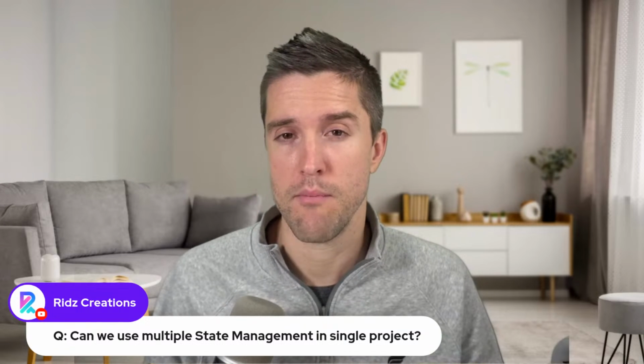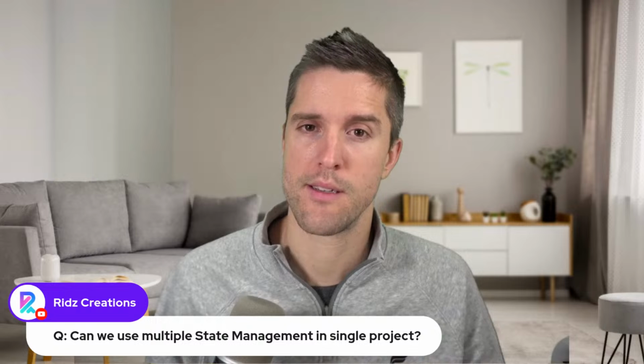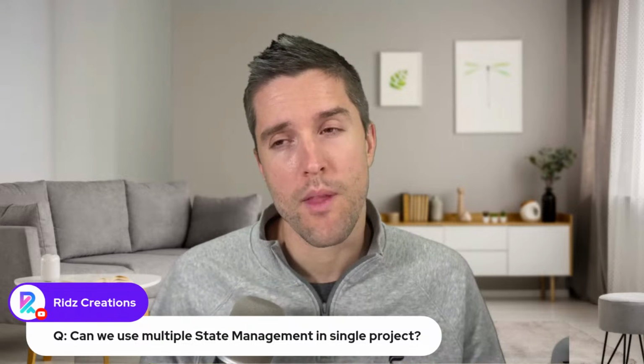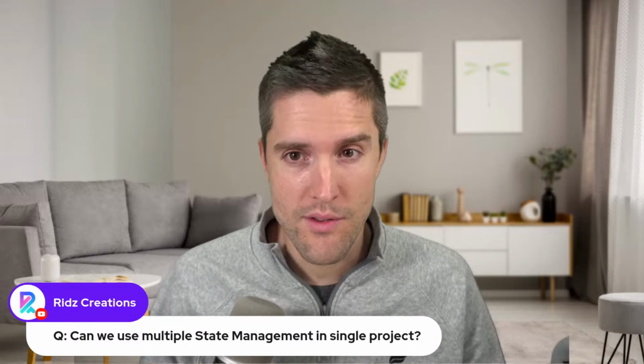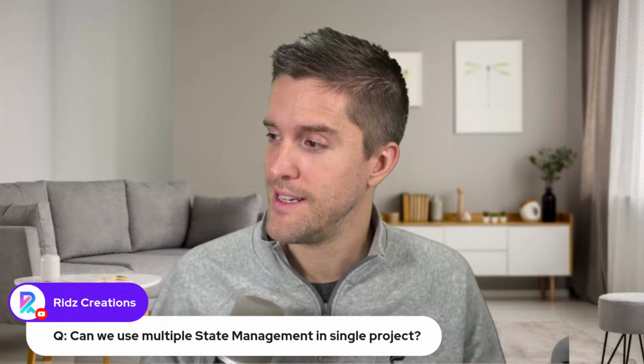I haven't personally mixed Riverpod with others, but I'm sure you can. It's not like the more you use, the better your code will be. So you'd want to have a plan and a reason why you were introducing a second one, but they shouldn't clobber each other or step on each other's toes unless you tell them to.